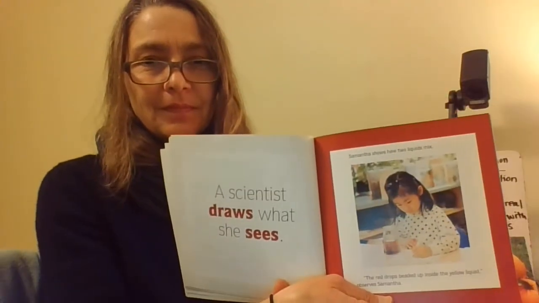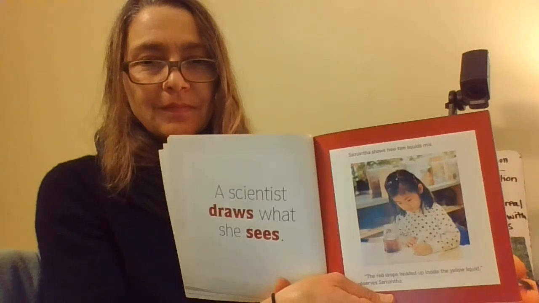That's my question. And I'm going to look for my answer. A scientist draws what she sees. Samantha shows how two liquids mix. The red drops beaded up inside.